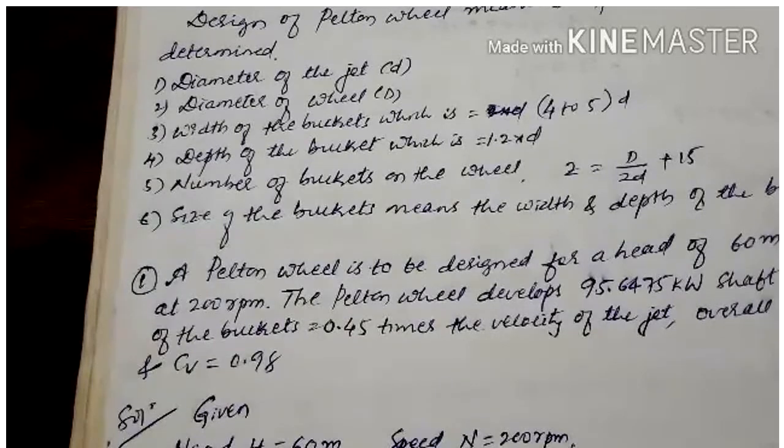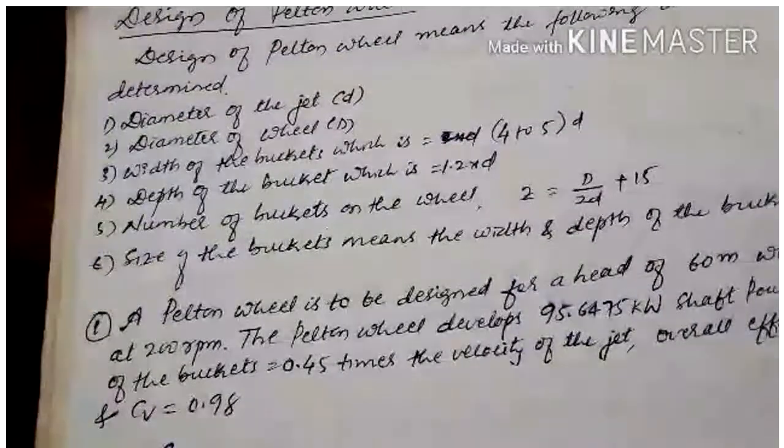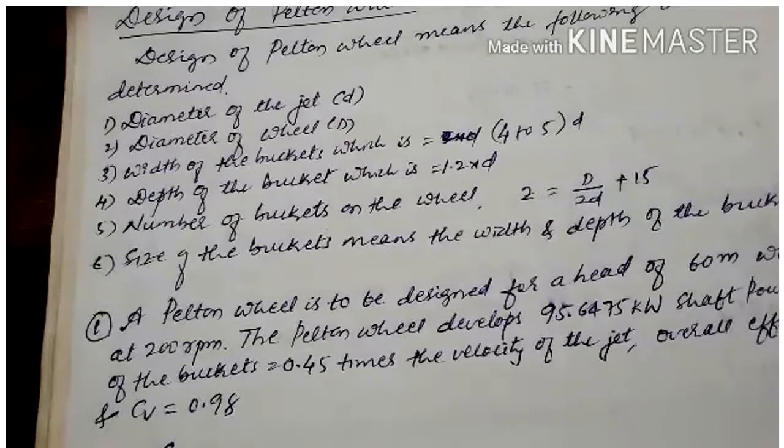If we calculate all these parameters, we can say it's a design of Pelton wheel. This kind of problem generally will be asked for 15 to 20 marks. So you can easily get 15 to 20 marks in this problem. Okay, thank you.